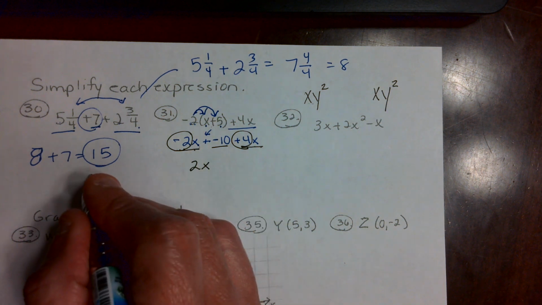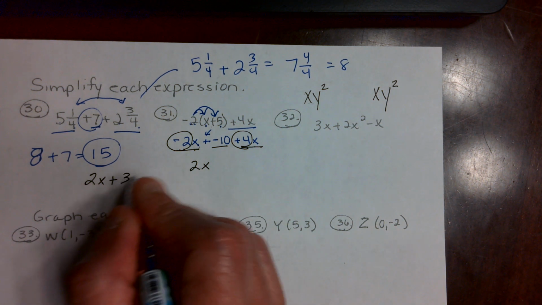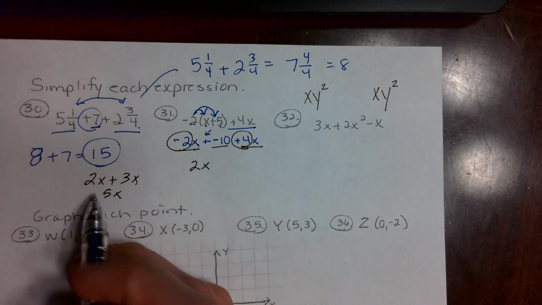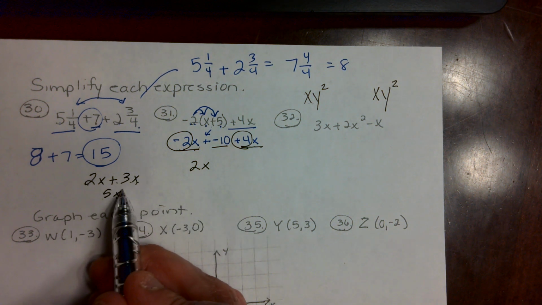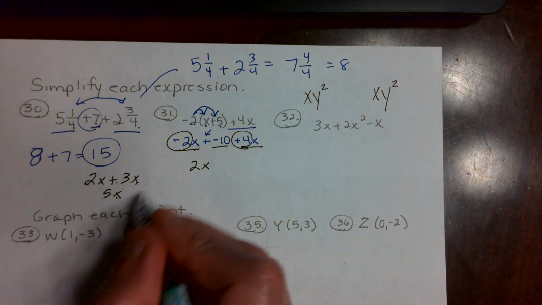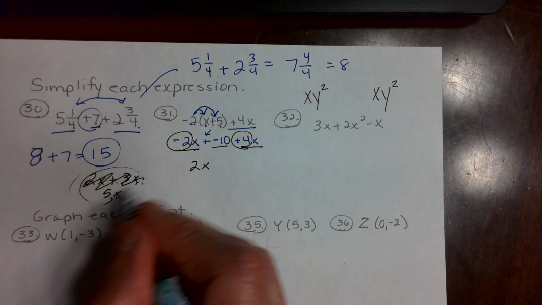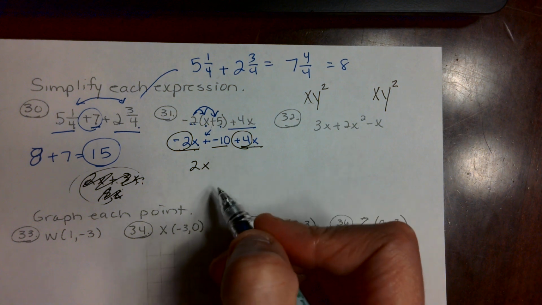It's like saying if I have 2x plus 3x, I get 5x. Okay, if I have 2 apples plus 3 apples, I get 5 apples. I don't get 5 apples to the second power. Okay, we're adding. We're just combining. That wasn't related to this problem, but.